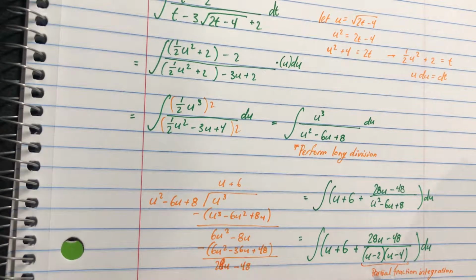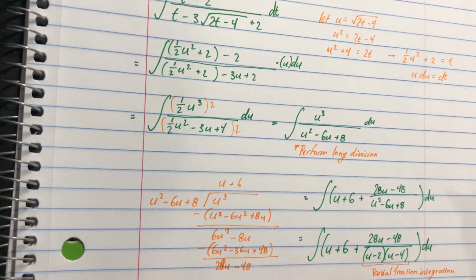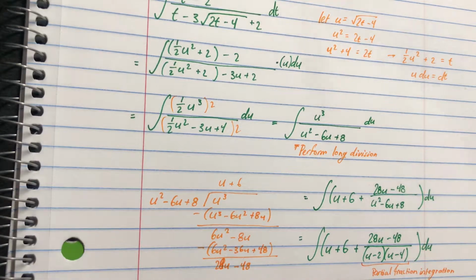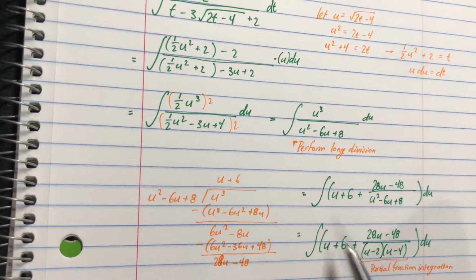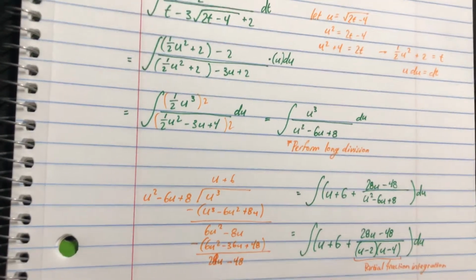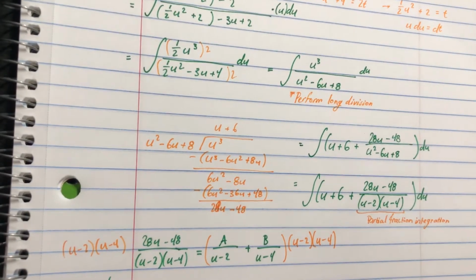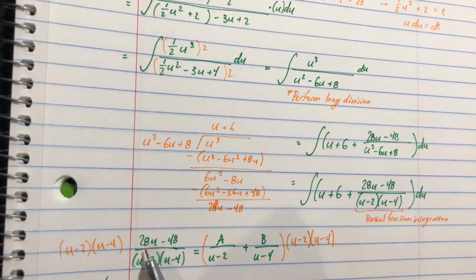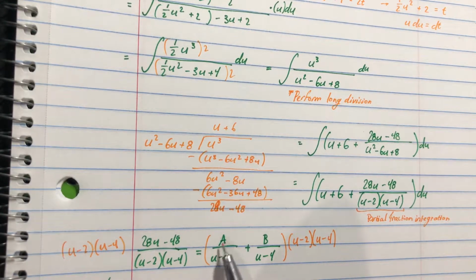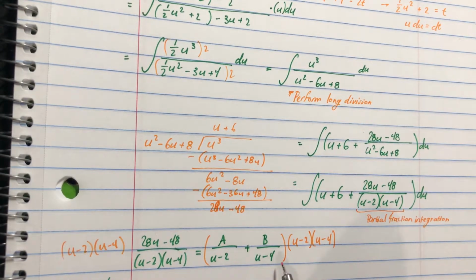And once we do this, we'll be able to use partial fraction integration to solve this integral once we take this apart and split it into 3 integrals. So we'll worry about these two later. They're not difficult at all. But we set up our partial fraction integration such that 28u minus 48 over u minus 2 times u minus 4 is equal to some value a over u minus 2 plus some value b over u minus 4.